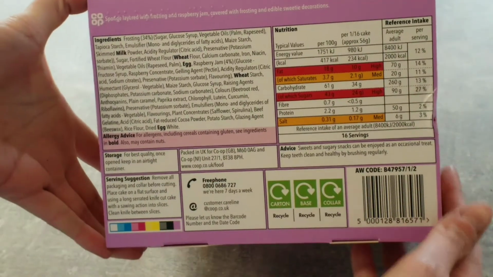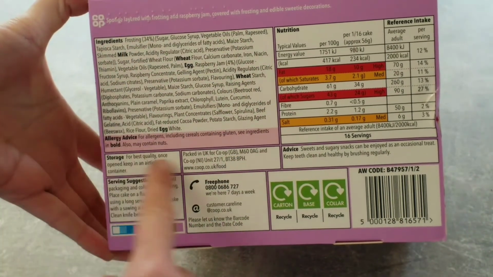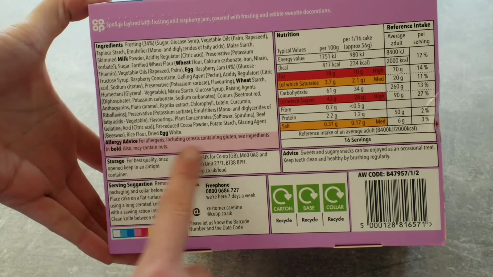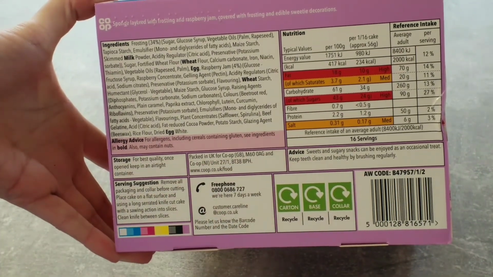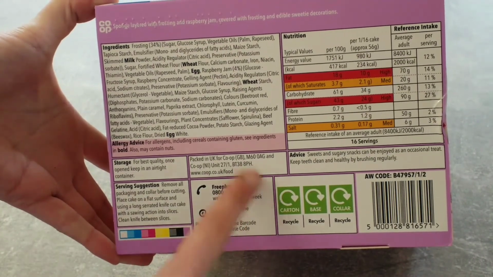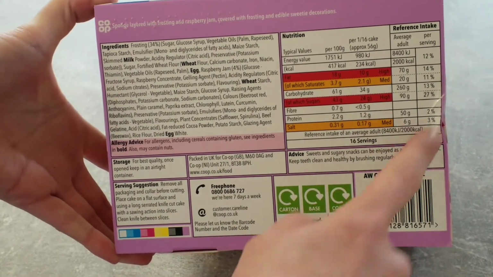Now on the back we can see lots of information, lots of written information. We've got the ingredients, and what you'll notice is that allergen ingredients will be bolded out, so people that have got allergies can see straight away if there is an ingredient in this that they shouldn't be eating.